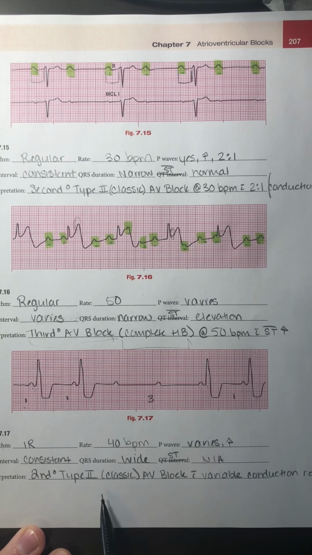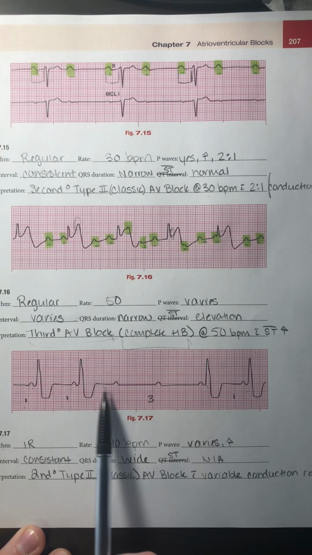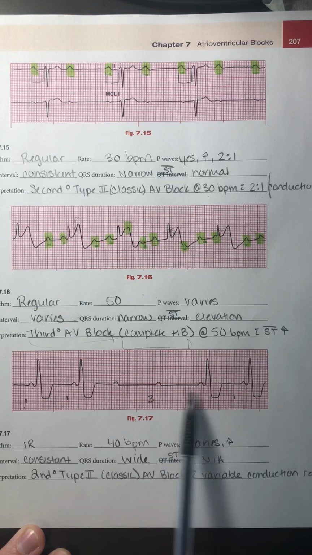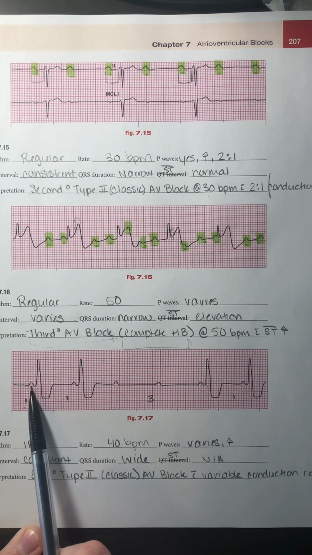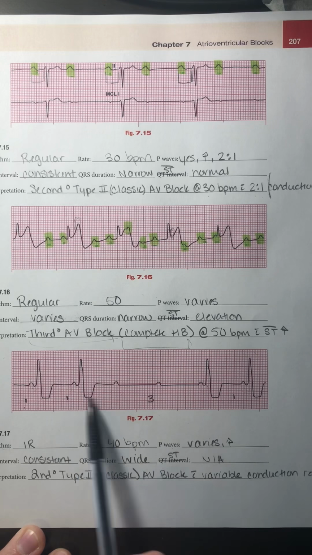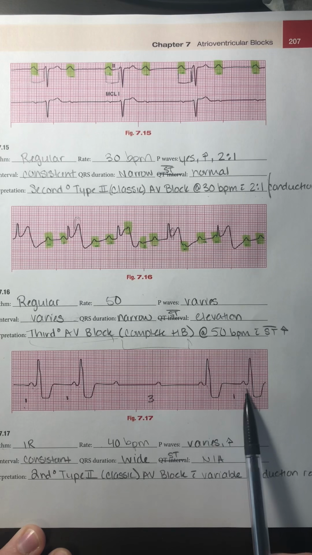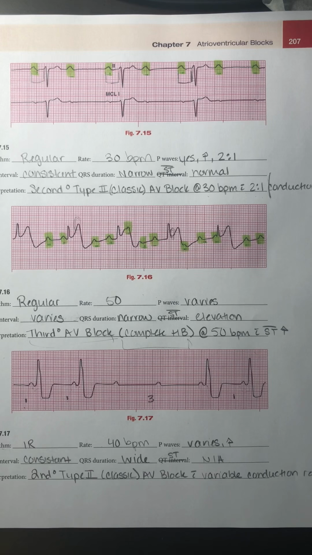Could it be a second degree type 2? I do have some more P waves than I do QRS complexes, but I have very consistent PRI. Sometimes our second degree type 2 can be irregular. It's one of those that could be regular or irregular, just depends on the conduction ratio.